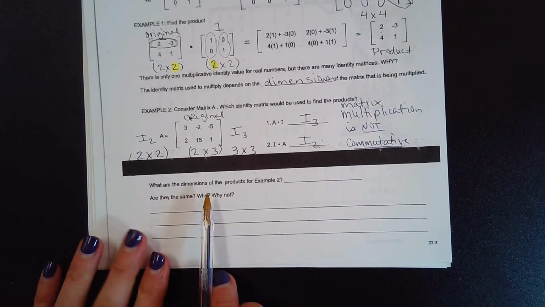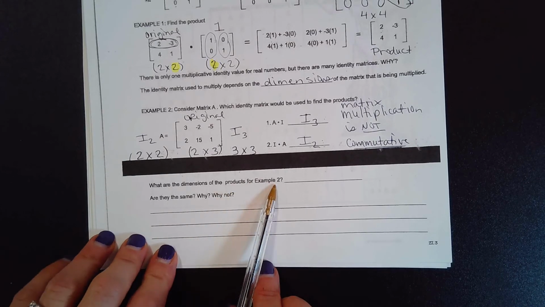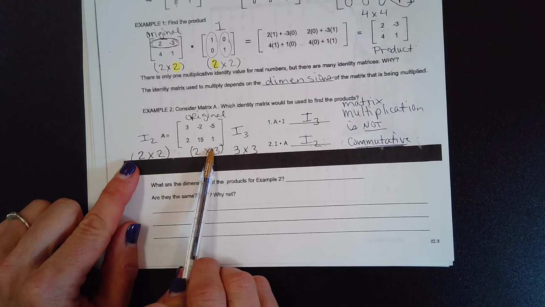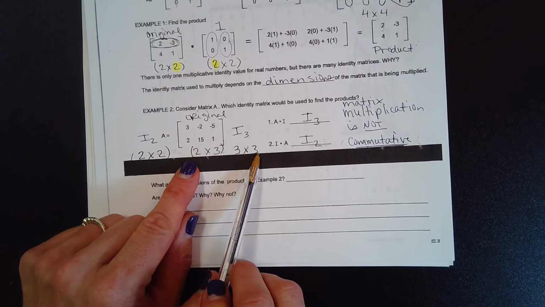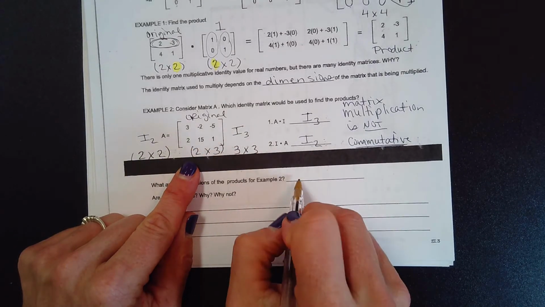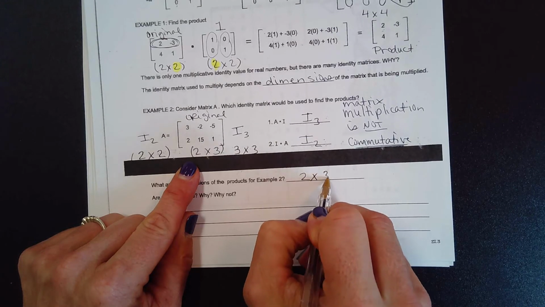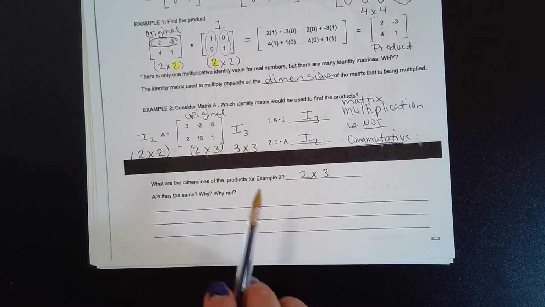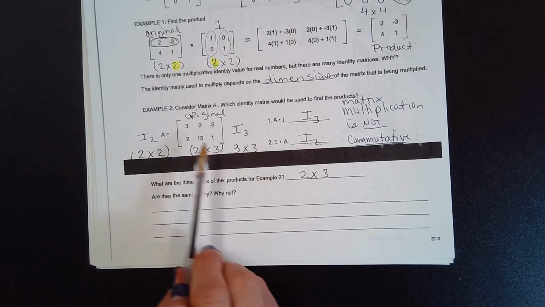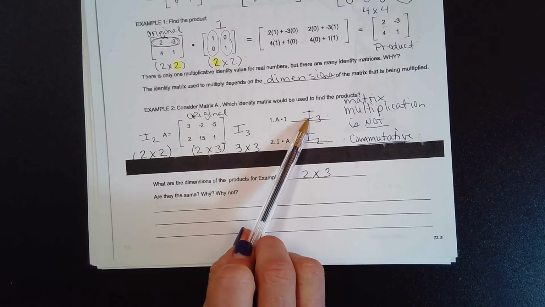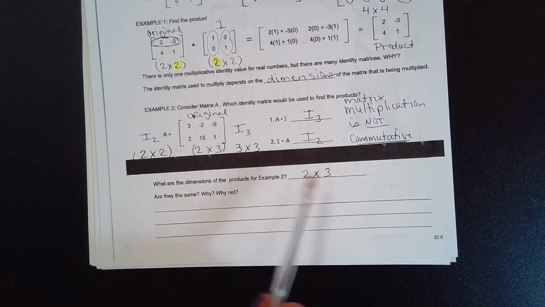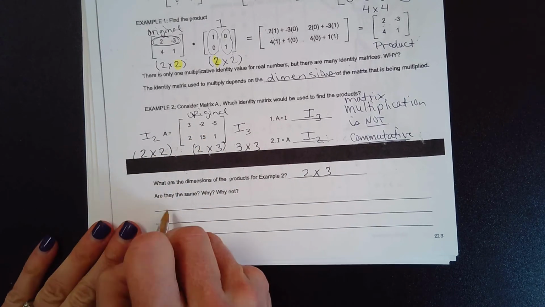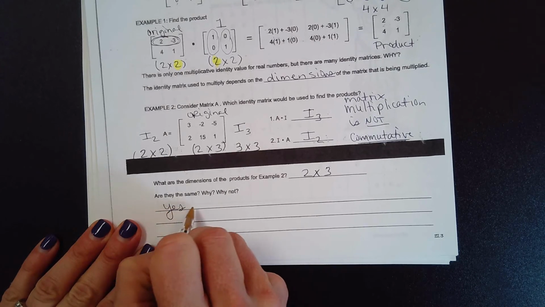So for the products in example 2, what are the dimensions of those products? In the first multiplication with the 3's, it's a 2 by 3. And in the second multiplication, times I2, it's also a 2 by 3. That makes sense because when you multiply by an identity matrix, you get the original back every time. So they're the same, yes.